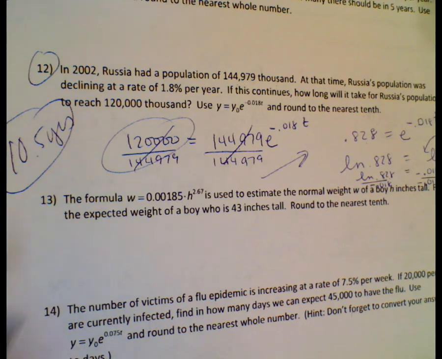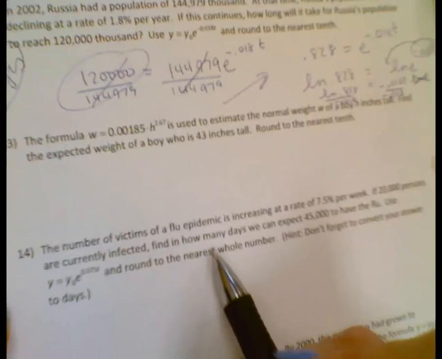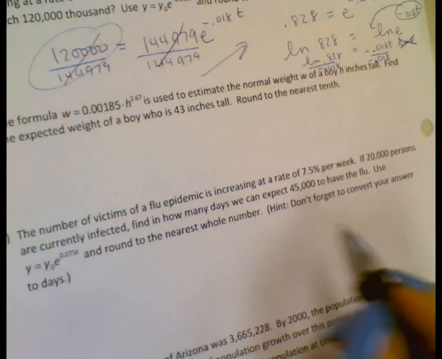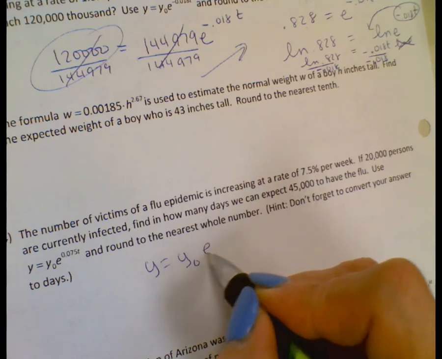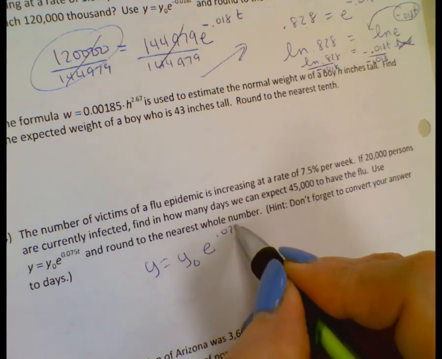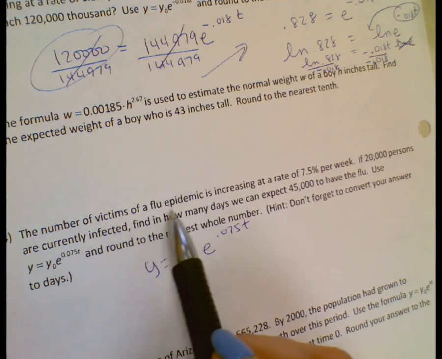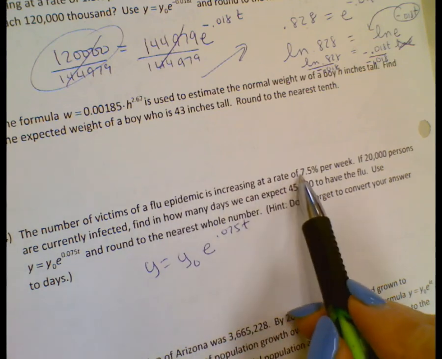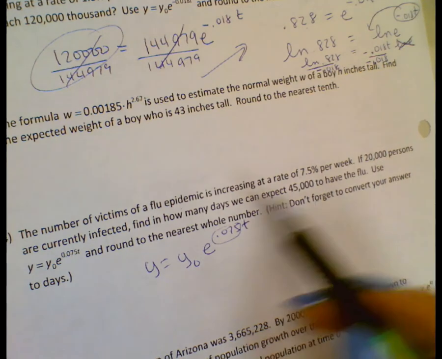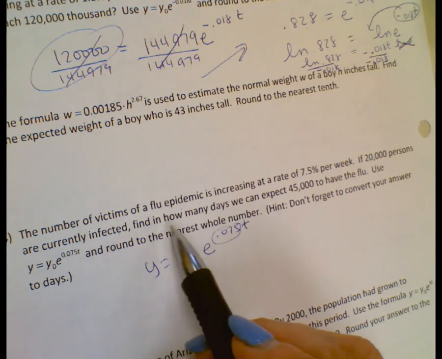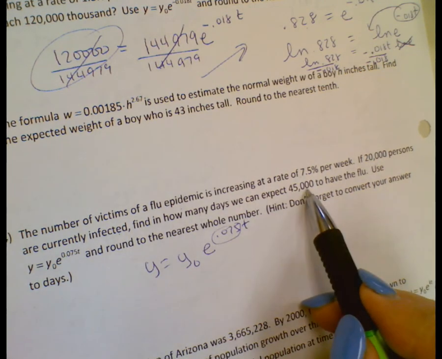Let's do the flu epidemic. Let's do one more, 14. So we have this formula right here, y equals y0 e to the 0.075t. Number of victims of a flu epidemic is increasing at a rate of 7.5. That's this. They've already given that to you. If 20,000 persons are currently infected, find in how many days we can expect 45,000.